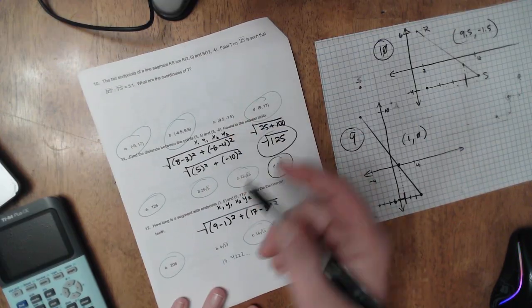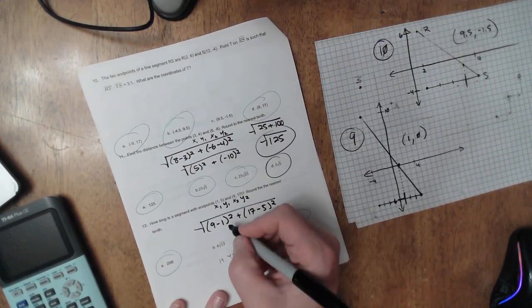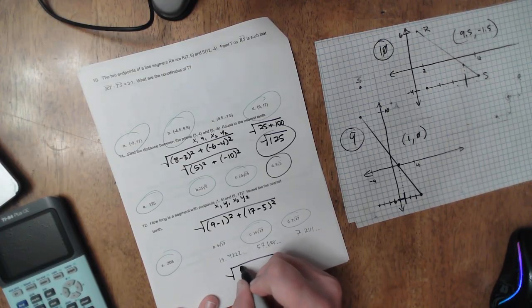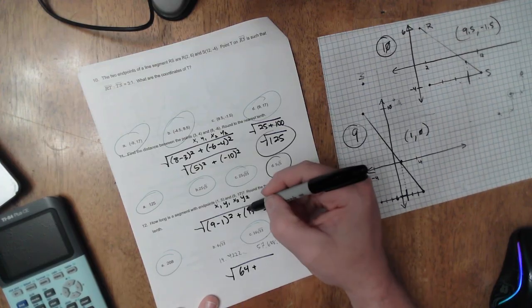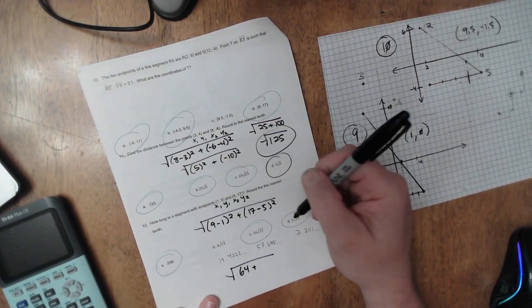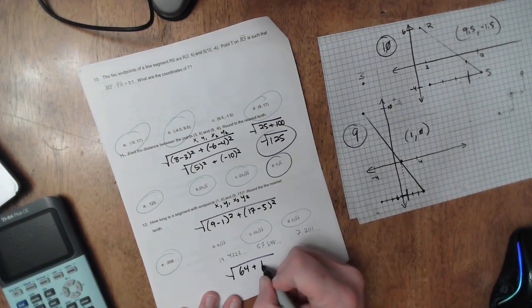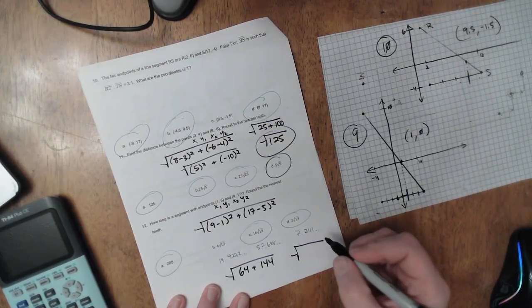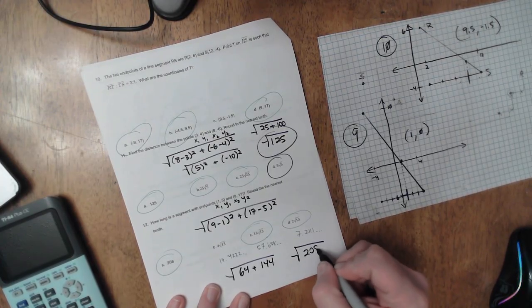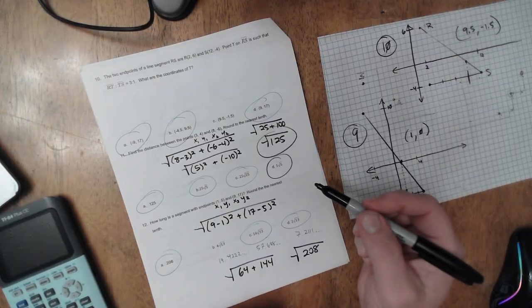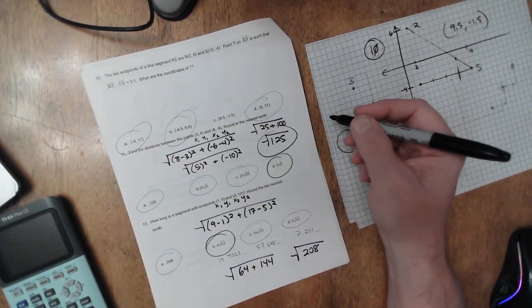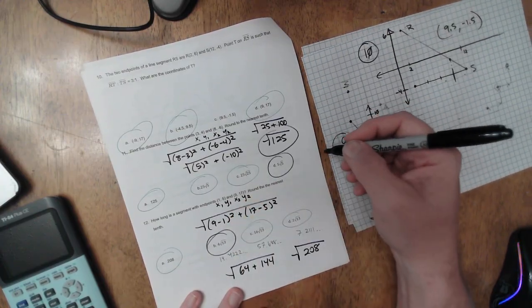Okay, but I'll tell you, 9 minus 1 squared, that's 9 minus 1 is 8, and then 8 squared is 64, so I end up getting 64 plus, and 17 minus 5 is 12, 12 squared is 144, so now I'm going to add those together. I end up with the square root of 208, and then it just becomes an issue of needing to reduce that to the simplified version of the radical, and that's it right there, the one that I just circled, B.